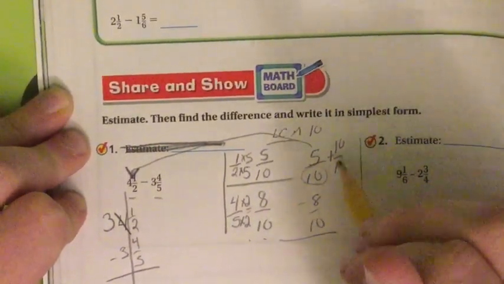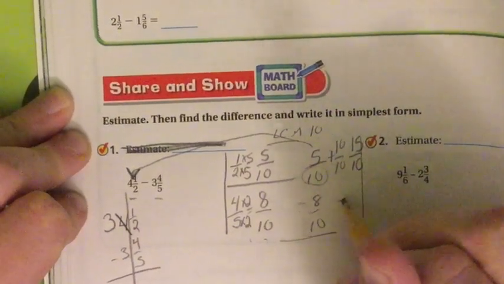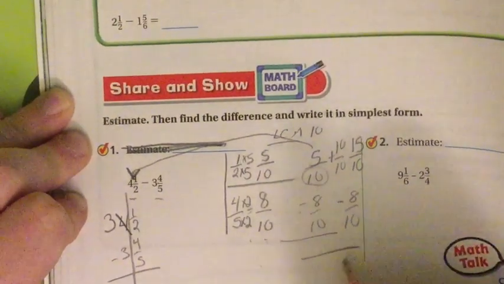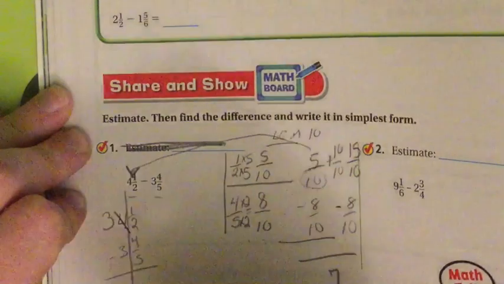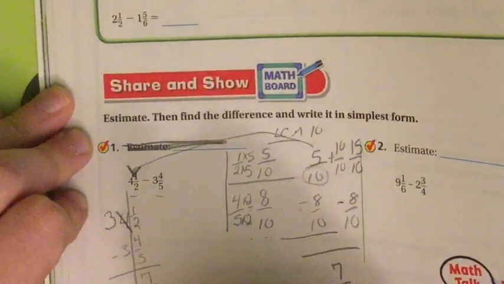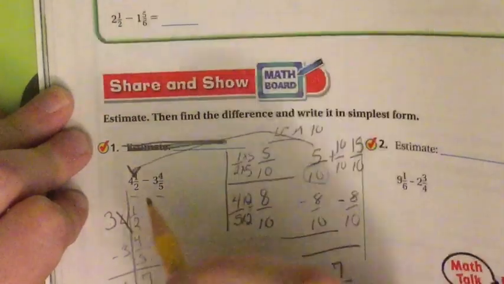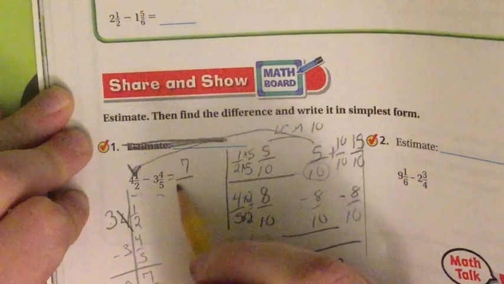So 10 plus 5 is 15 over 10. And 8/10 stays the same. So now you can subtract. 15 minus 8 gives you 7/10. 3 minus 3 is 0. So our answer to 4 and 1/2 minus 3 and 4/5 is 7/10.